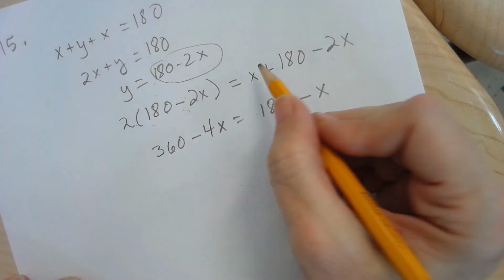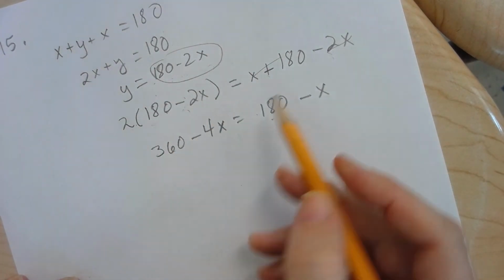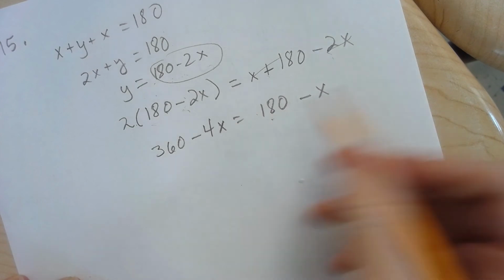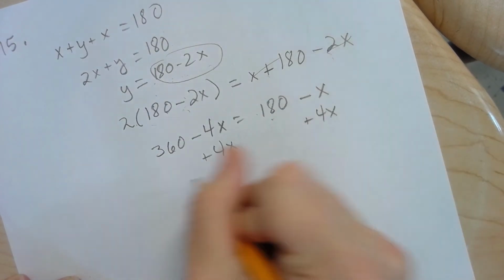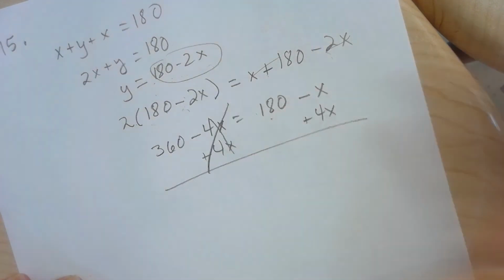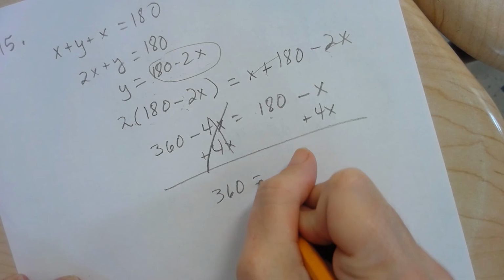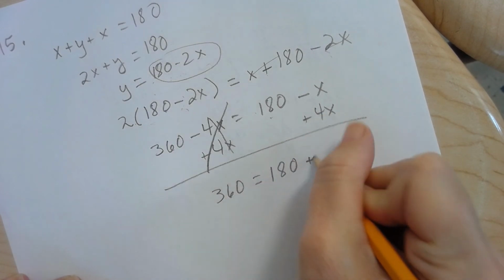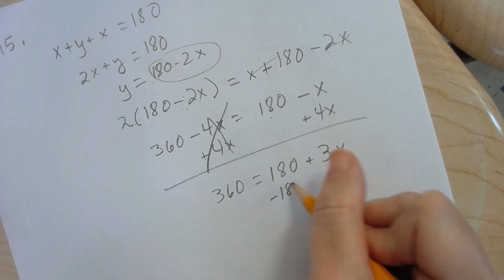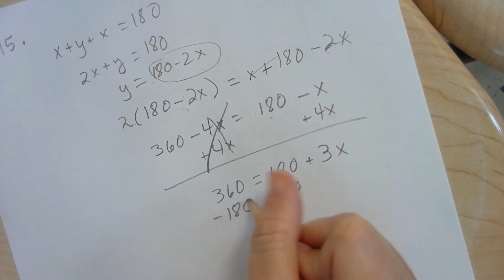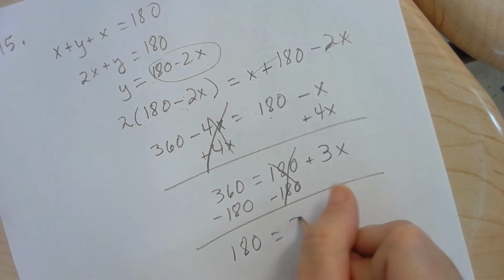I'm going to go ahead and put the positive 4x on both sides. So I'm going to add 4x to both sides because I don't want to deal with many negative numbers. And so I get 360 is equal to 180 plus 3x. So subtract 180 from both sides, and I get 180 is equal to 3x. I divide by 3 on both sides, and now I know that x is equal to 60 degrees.